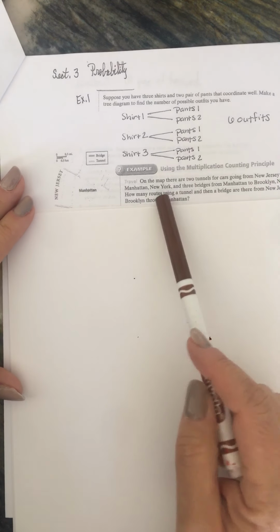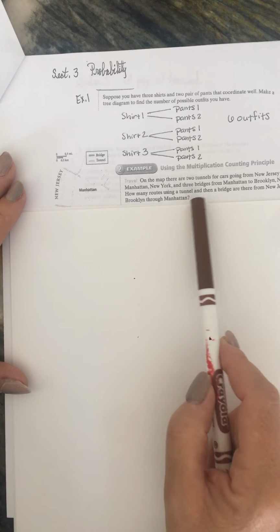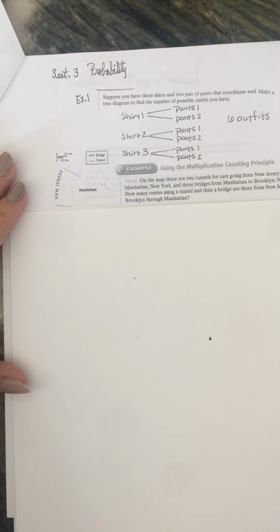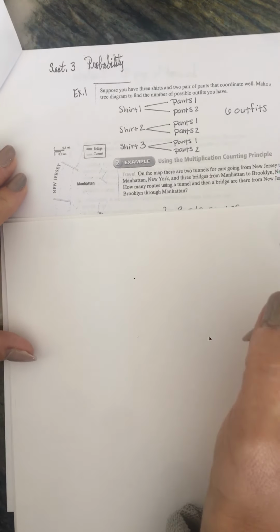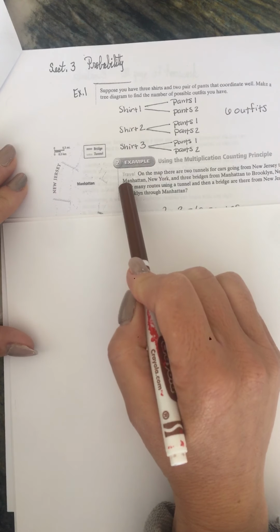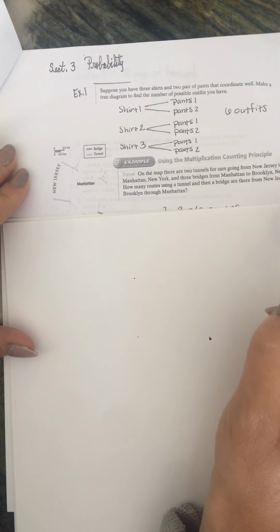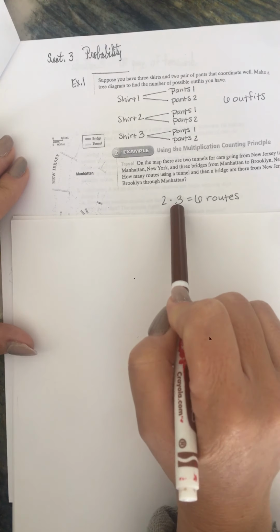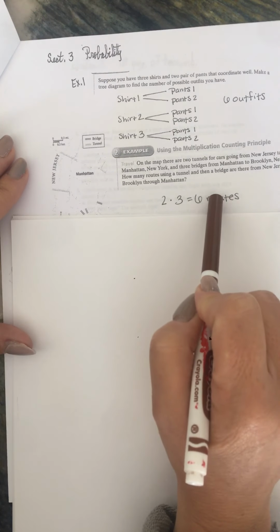Okay, so on a map, there are 2 tunnels for cars going from New Jersey to Manhattan, and 3 bridges from Manhattan to Brooklyn. How many routes using a tunnel then a bridge are there from New Jersey to Brooklyn through Manhattan? So we know that we have 2 ways to go from New Jersey to Manhattan, and then we have 3 ways to go from Manhattan to Brooklyn. So 2 tunnels times 3 bridges. There are 6 routes.